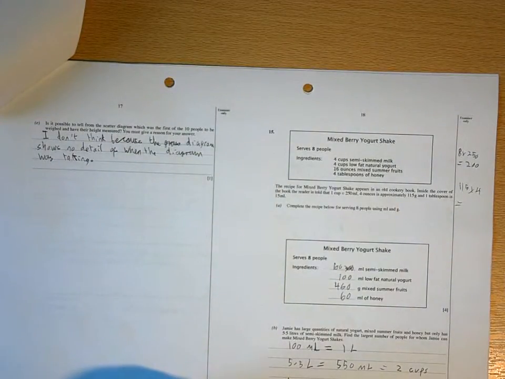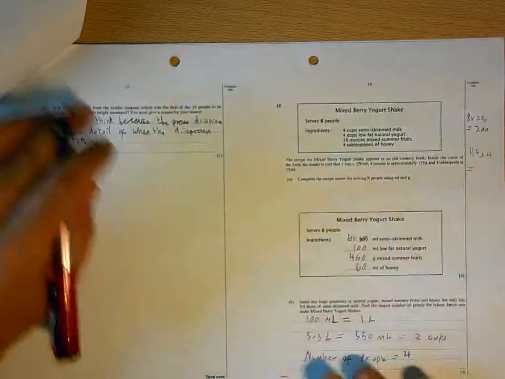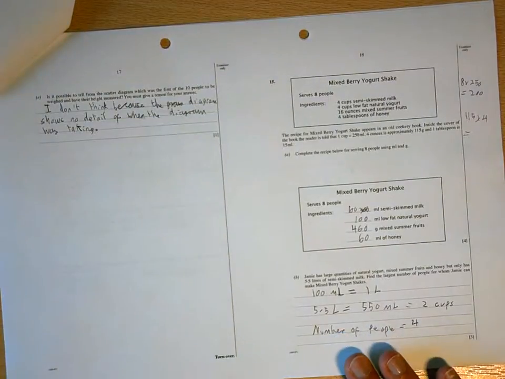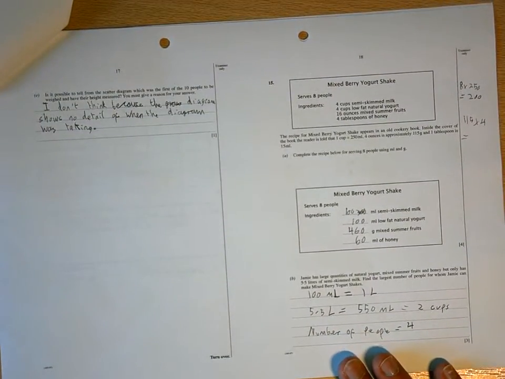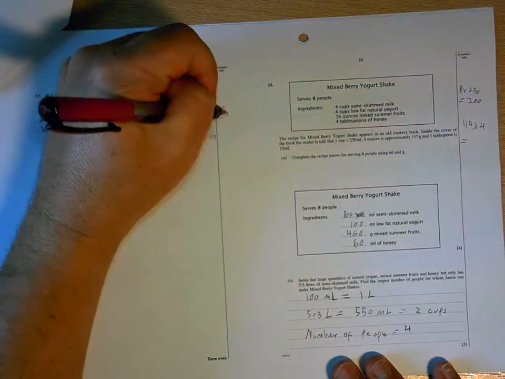I don't think, because the diagram shows no detail of when the diagram was taken, that's not really enough. You want to be saying because neither of the axes is time, or because the axes are recording height and weight and not time, something like that.